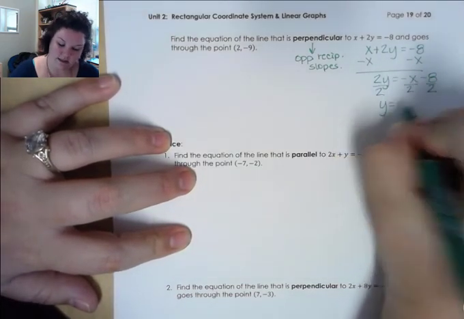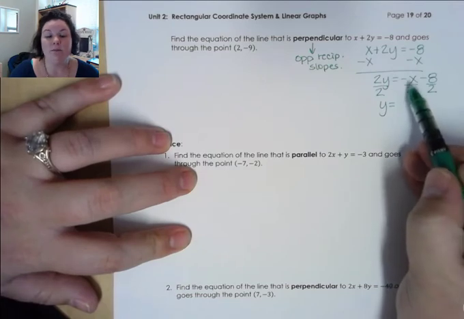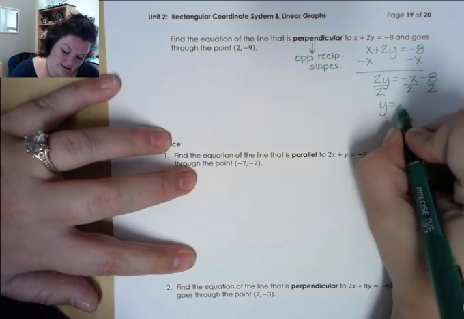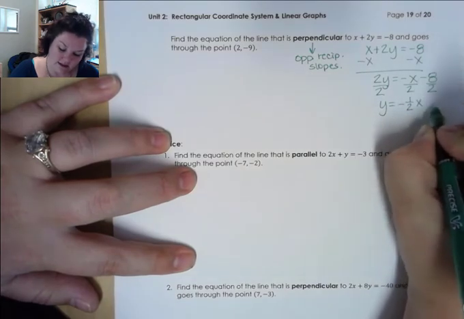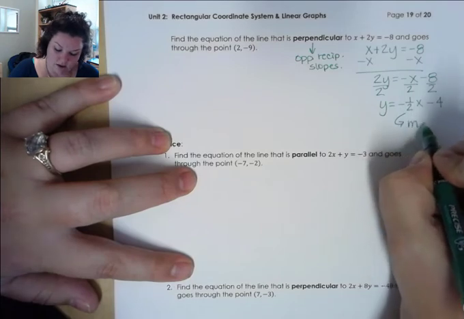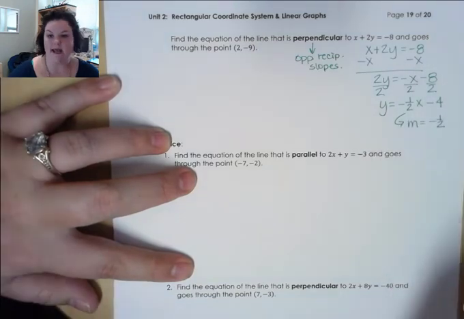So I end up with y is equal to, again, here I want to write the number times x. So what's in front of the x right now is a negative 1. So this is the same as saying negative 1/2 x minus 4. So here I can see that my slope is negative 1/2.